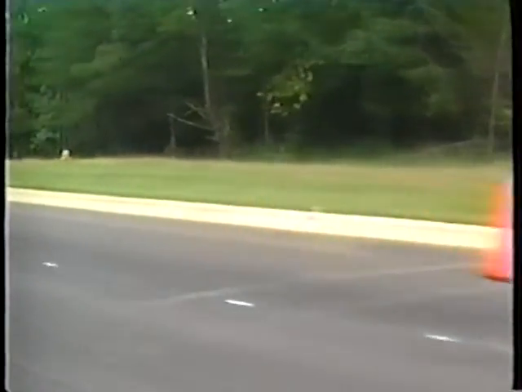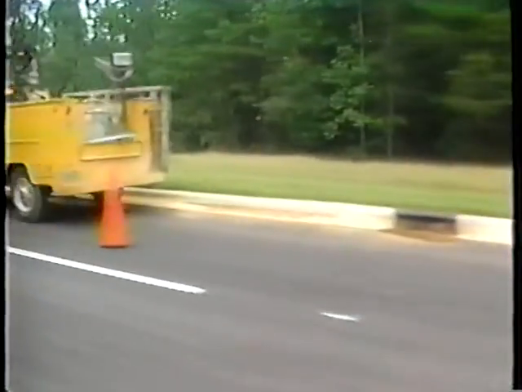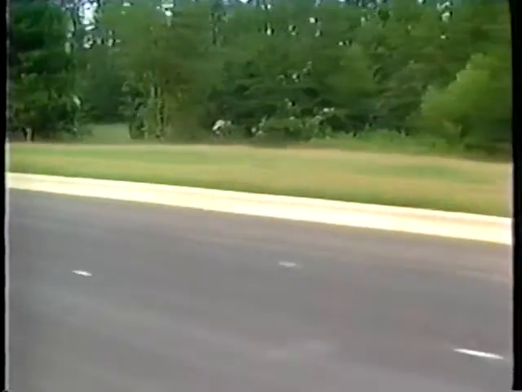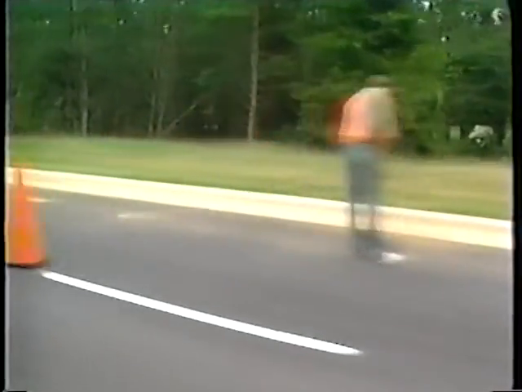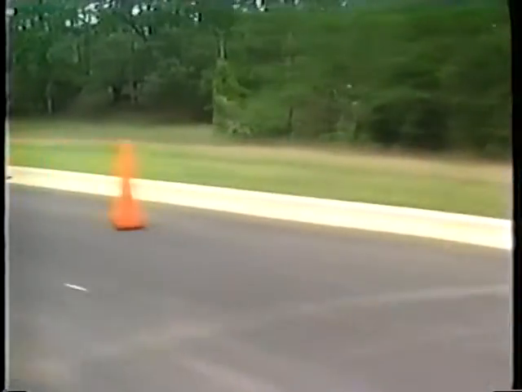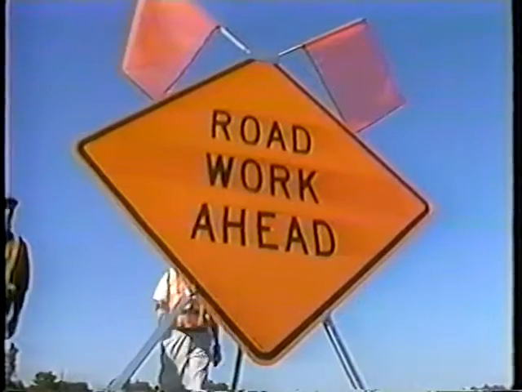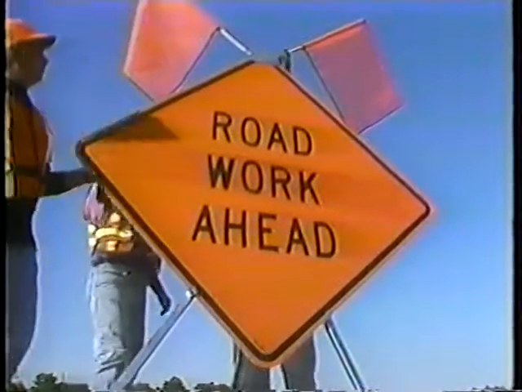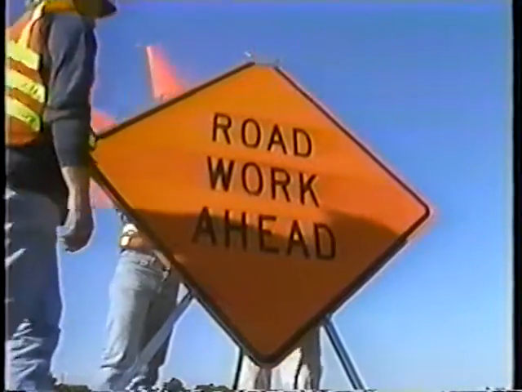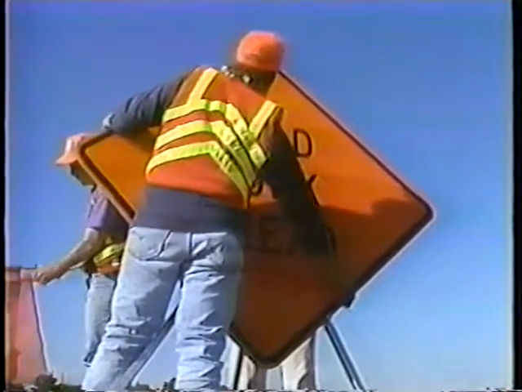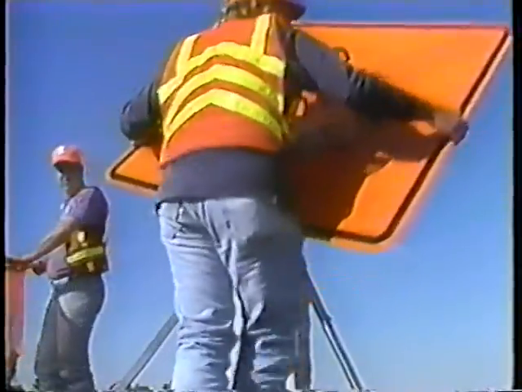Again, the best way to evaluate the traffic controls is to drive through the work zone after all the devices are in place. Now the work activity may begin. After the project is completed and all workers, materials, and equipment are off the roadway, the traffic control devices are removed in reverse order of installation.